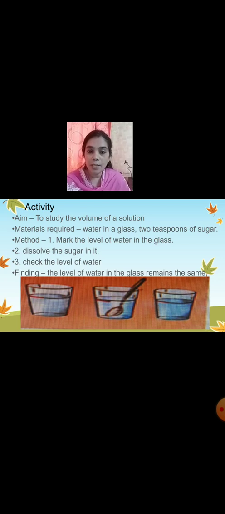Do you know why? Because in liquids, the molecules are loosely packed. So when the sugar is dissolved in the water, it occupies the remaining space. That is why the volume does not rise.